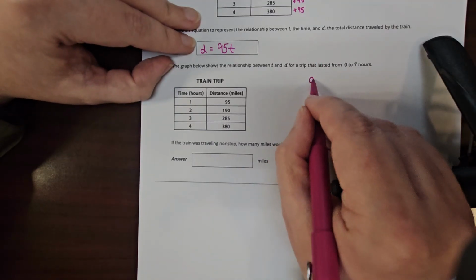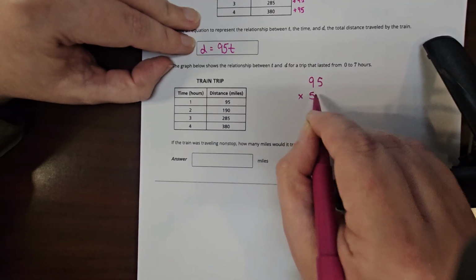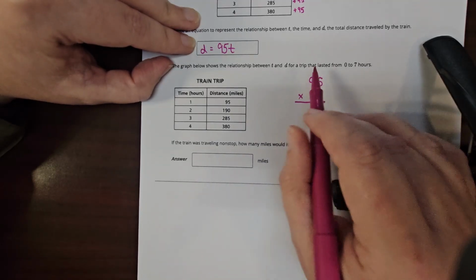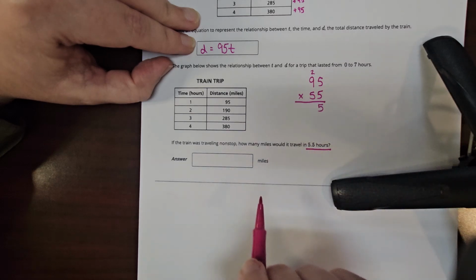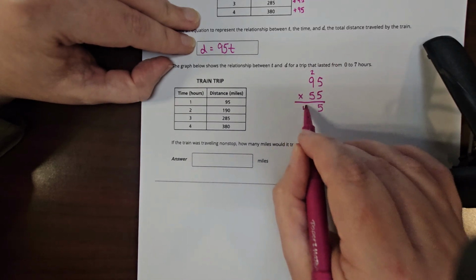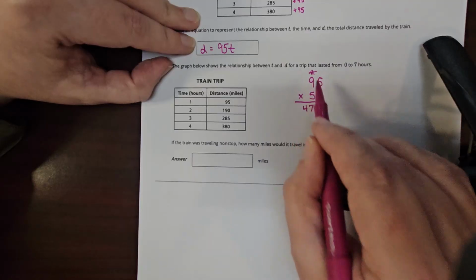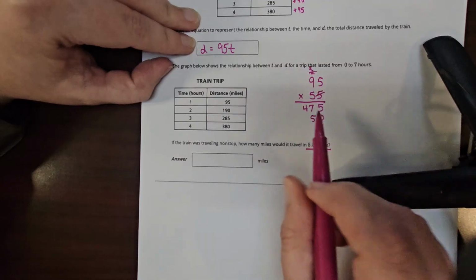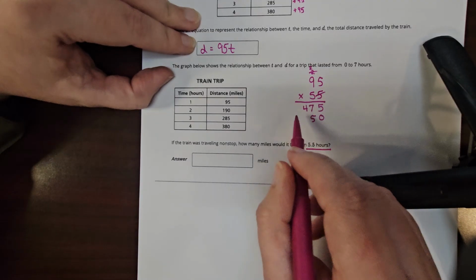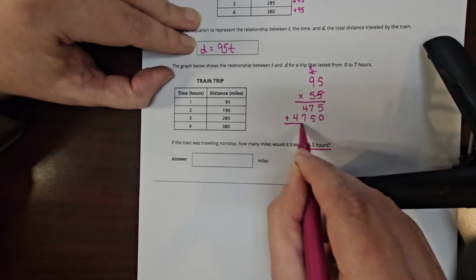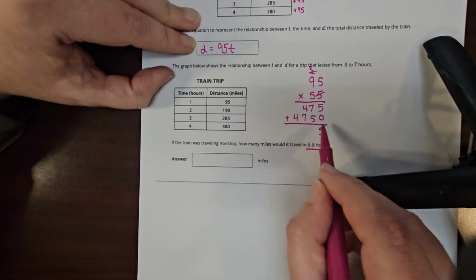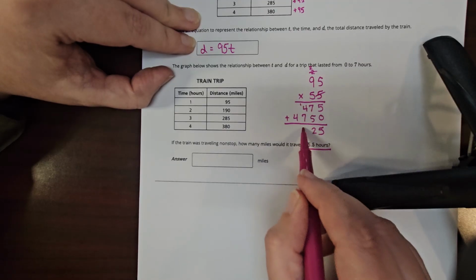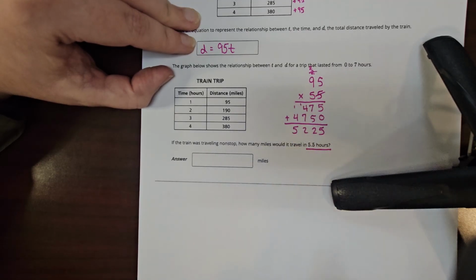So I would be doing 95 times 5.5, but I'm going to write it as 55 for right now. 5 times 5 is 25. 5 times 9 is 45, 46, 47. Placeholder 0, done with that. 5 times 5 is 25. 5 times 9 is 45, 46, 47. 5 and 0 make 5. 7 and 5 make 12. 1 and 4 make 5.